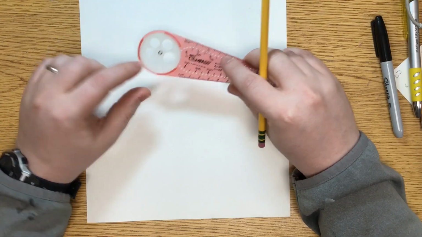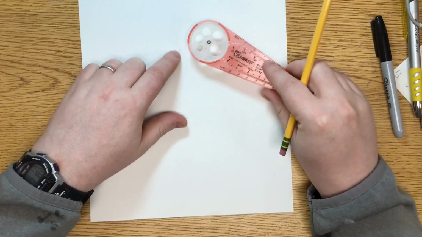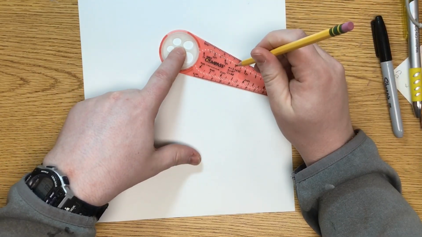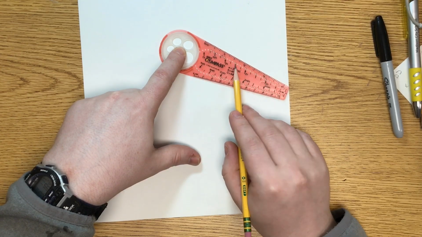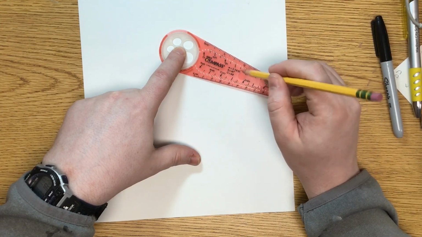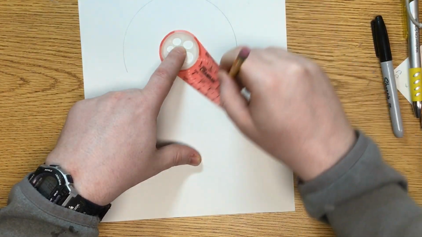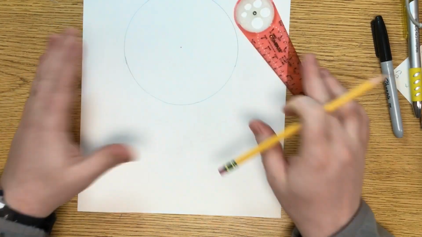So what I'm going to do is line up the center of this circle onto my dot. Find that 2.5-inch hole. Basically, it's right next to the 3.14 here, because it's between the 3 and the 2. And while holding the center in place, spin that around to make a nice circle.